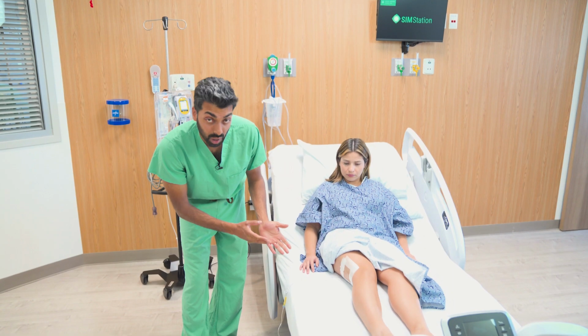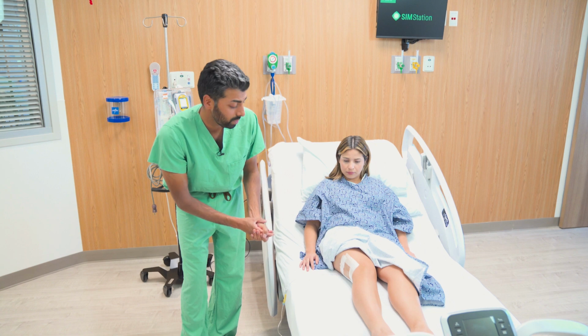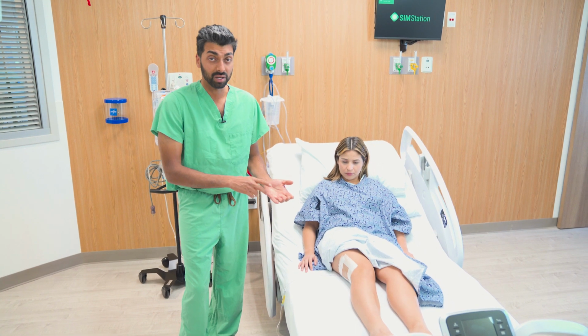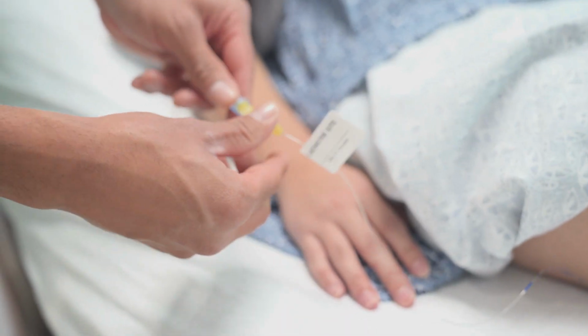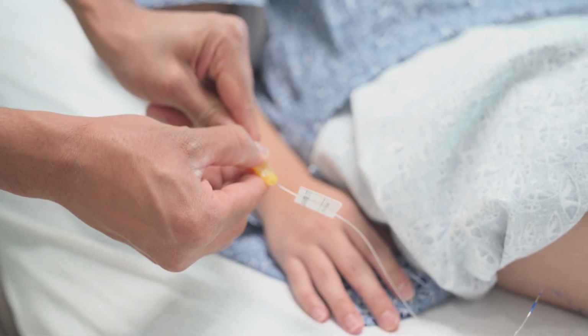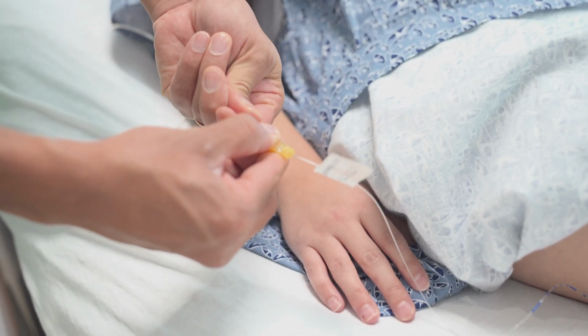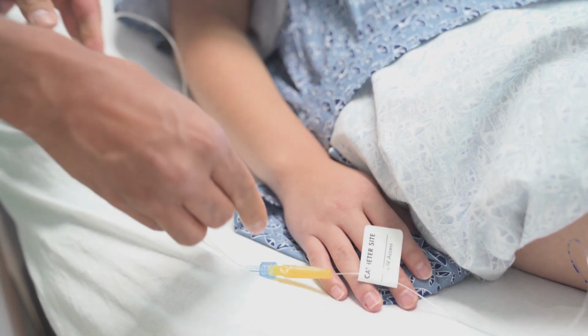The second thing is you want to look at the skin near the catheter. You want to make sure that the skin is not red, it doesn't appear infected. Lastly, you want to make sure that the catheter system is intact, so that the catheter is connected to the tubing and the tubing is connected to the pump.